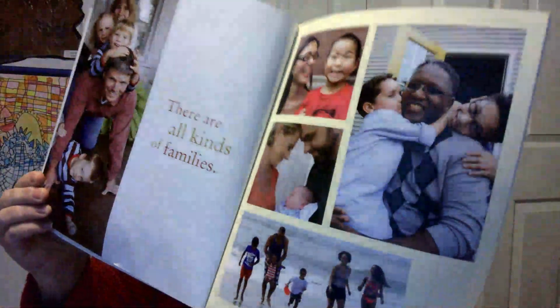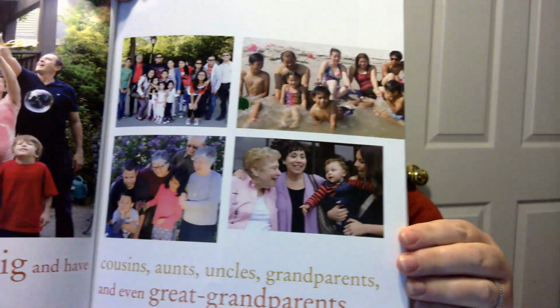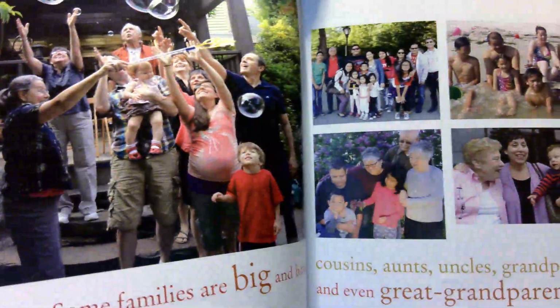There are all kinds of families. Some families are big. There's a big family. And some have cousins, aunts, uncles, grandparents, and even great-grandparents in them. Really big families. I actually have a really big family. I have lots of aunts and uncles and cousins. My mom had 13 brothers and sisters, so I'm one of these big families.